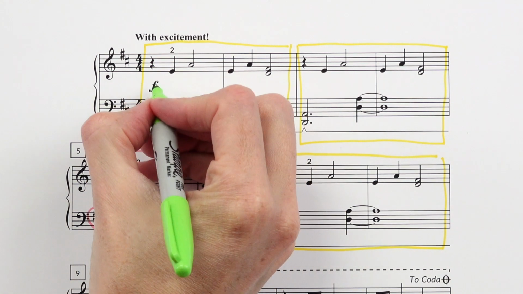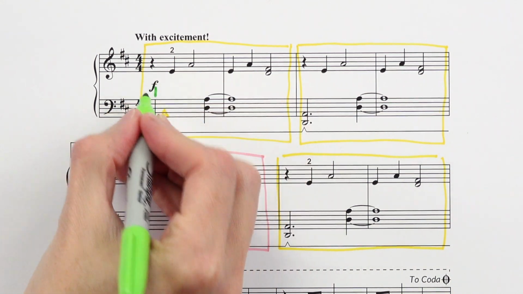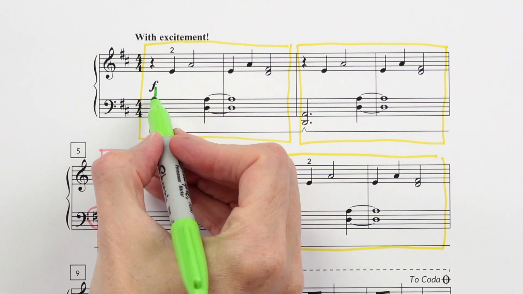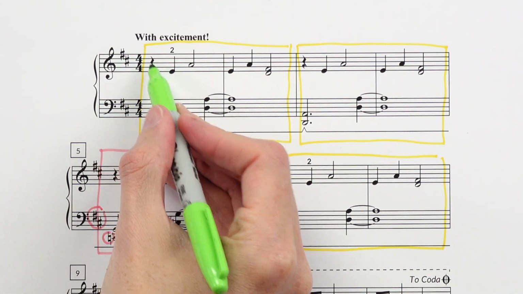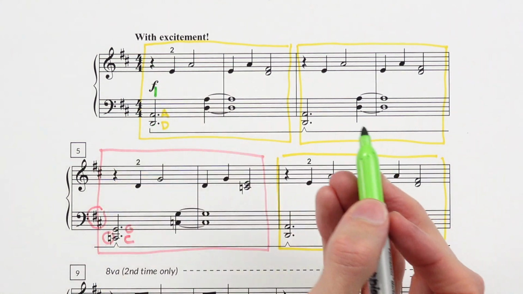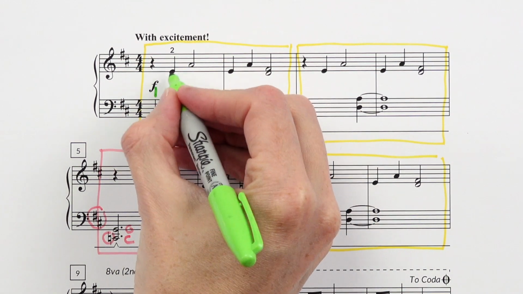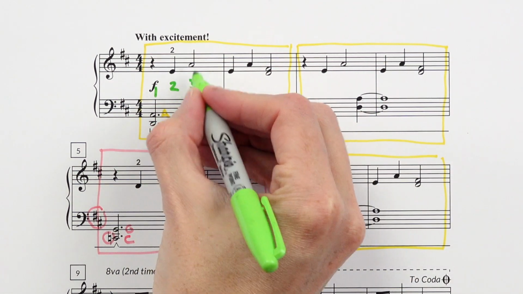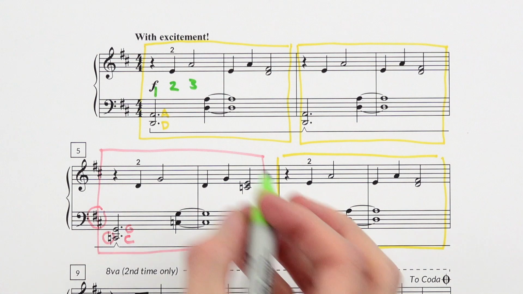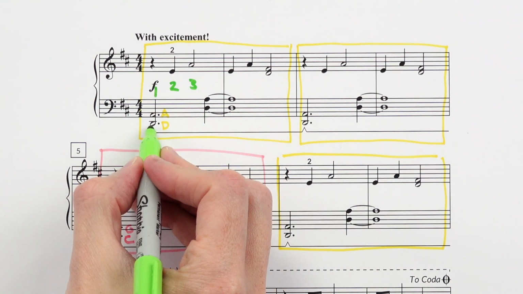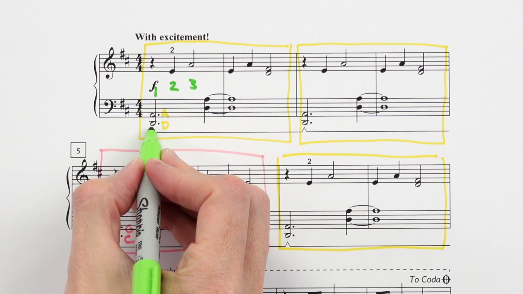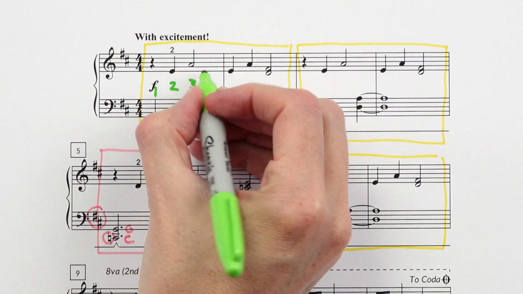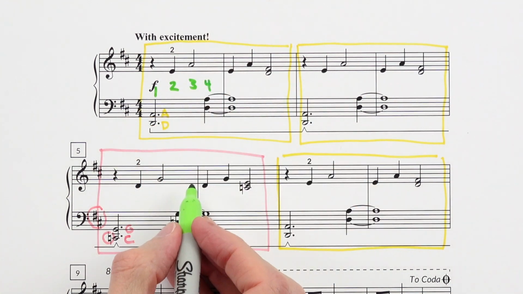What is happening on beat 1? And I've got this forte mark, which is a little bit in my way, but I'll just write a little below it. The right hand is resting, the left hand is playing on beat 1. On beat 2, the right hand plays. On beat 3, the right hand plays. See, the left hand is just holding for those first 3 beats because of this dotted half note. Then beat 4, the left hand plays.